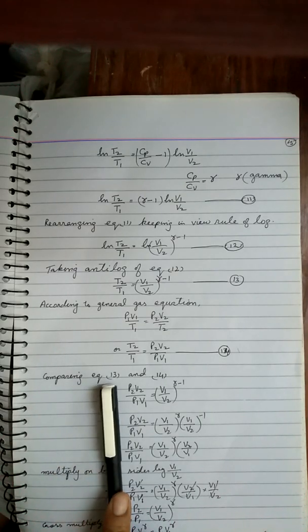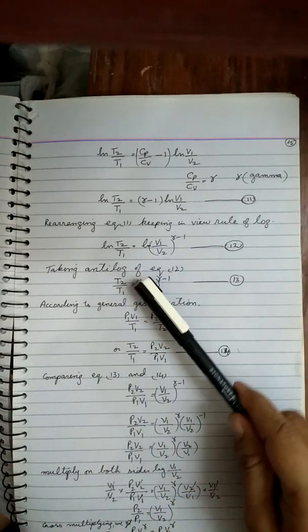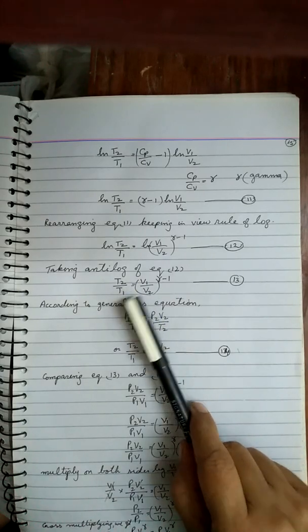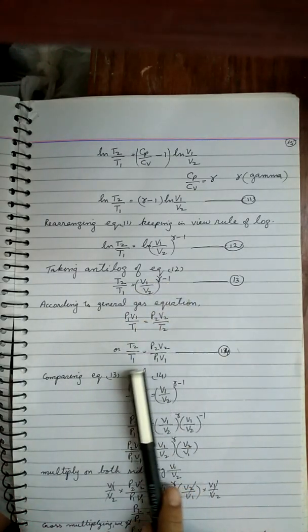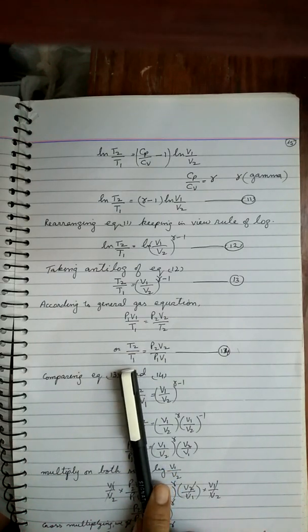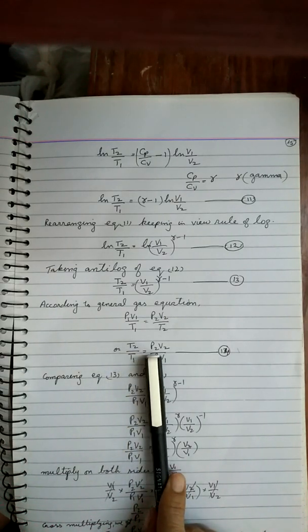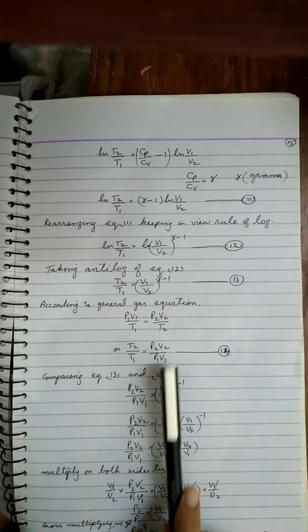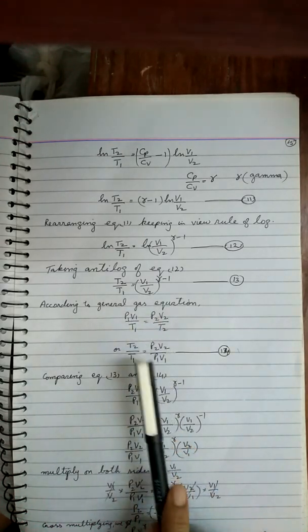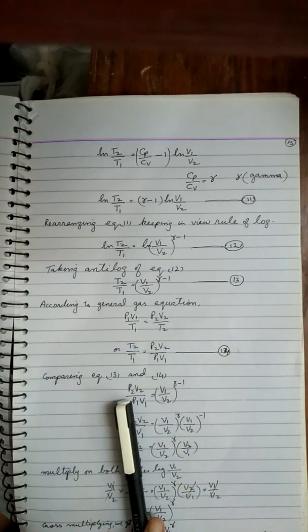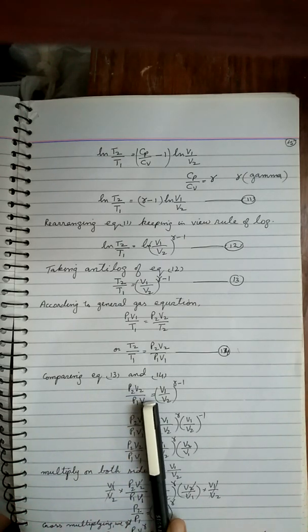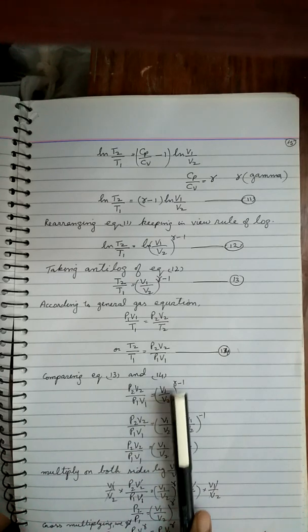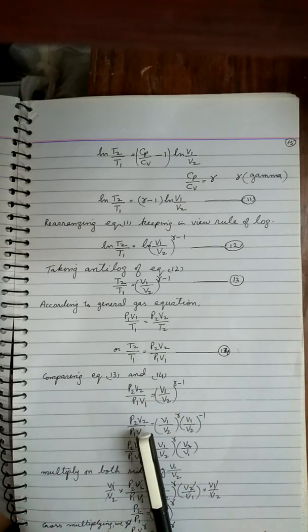Comparing equation 13 and 14, 13 is T2 by T1 is equal to V1 by V2 to the power gamma minus 1, and 14 is T2 by T1 is equal to P2 V2 by P1 V1. We can write these two equations in this form. P2 V2 by P1 V1 is equal to V1 by V2 to the power gamma minus 1.